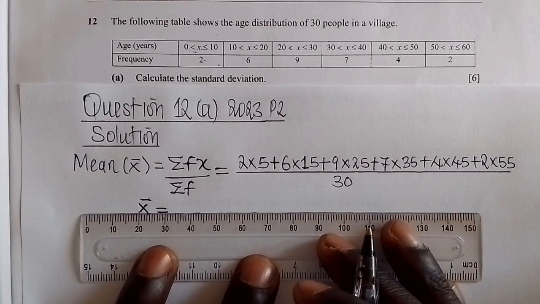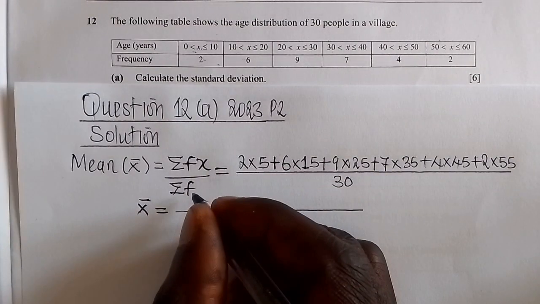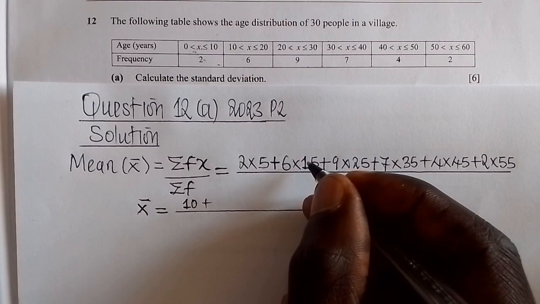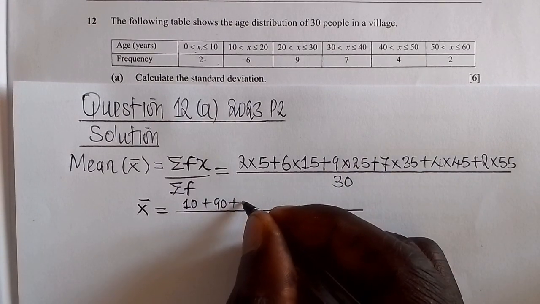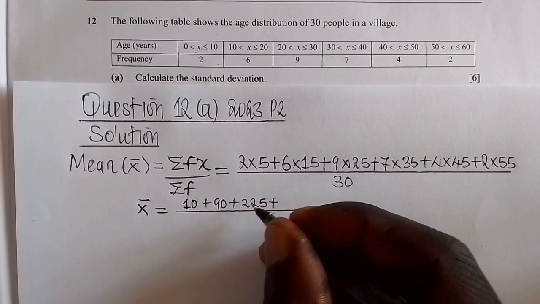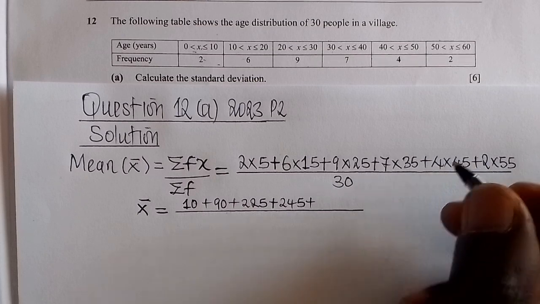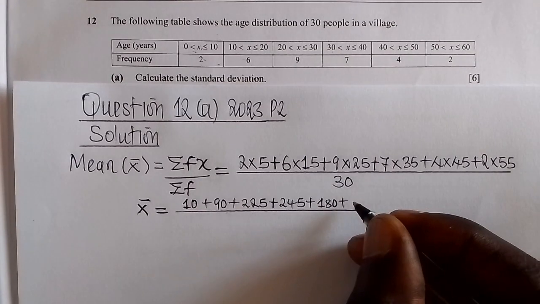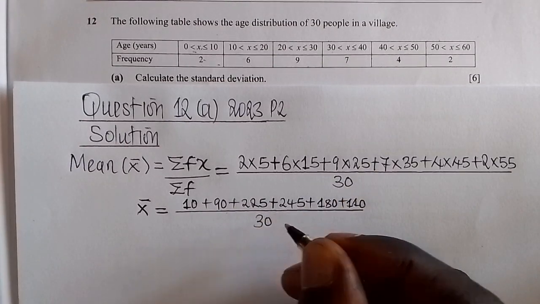So let's multiply. Multiplying these values, we get 2 times 5 gives 10, then plus 6 times 15 gives 90, then plus 9 times 25 gives 225, then plus 7 times 35 gives 245, then plus 4 times 45, here we get 180, then plus the last one, 2 times 55, here we get 110. Then all this divided by 30.